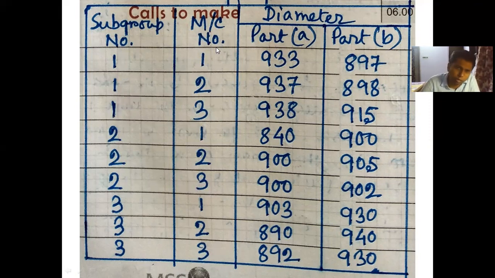So when you have multiple machines, you can use the group control chart. Now follow the next slide.